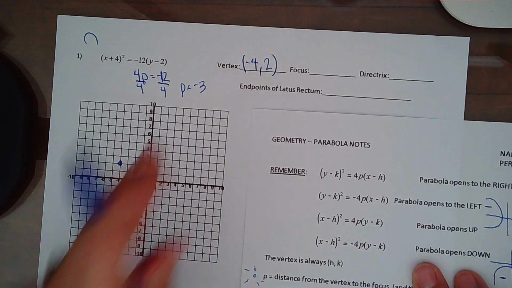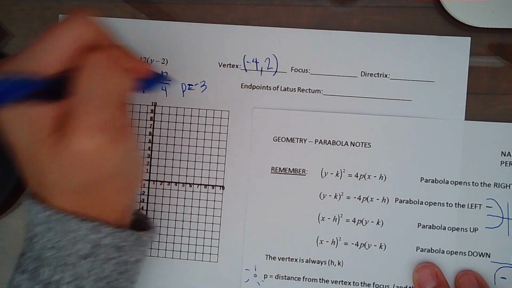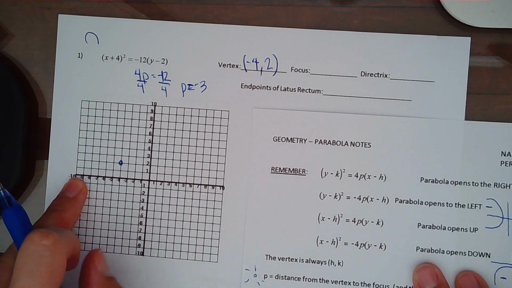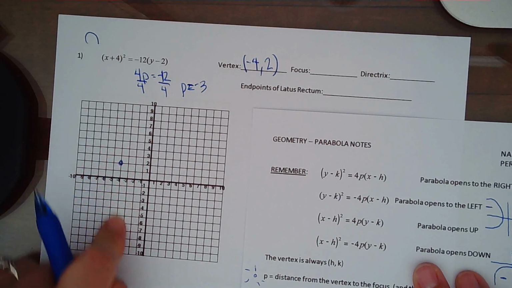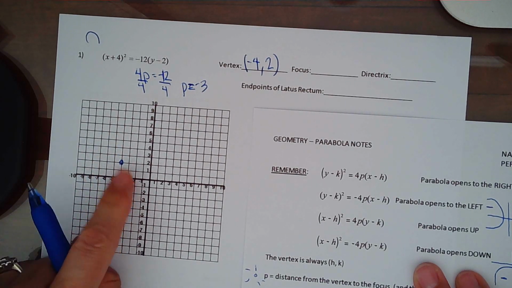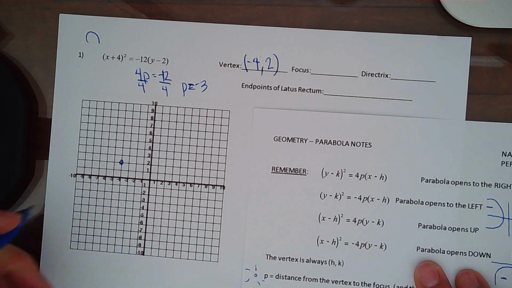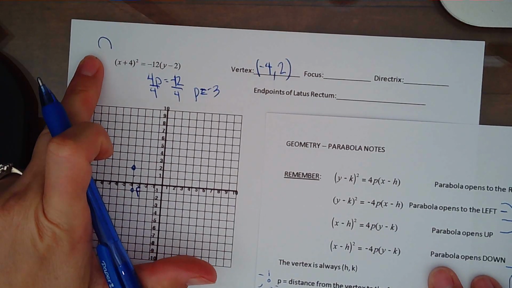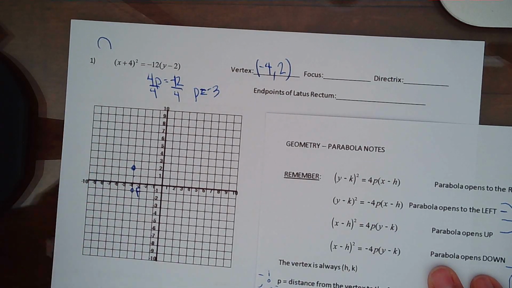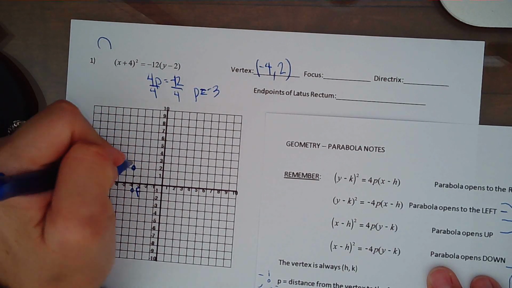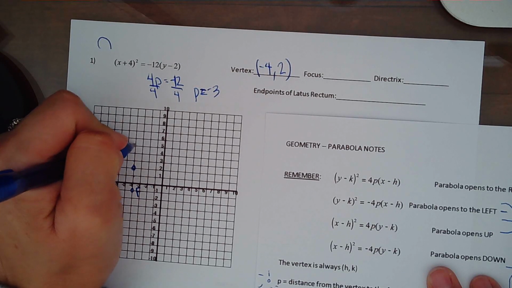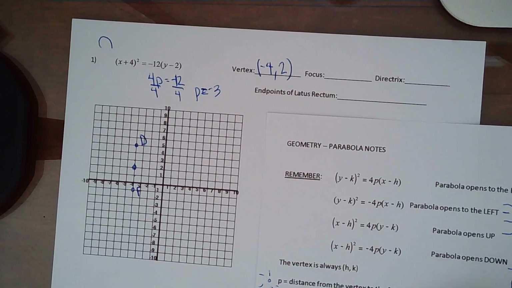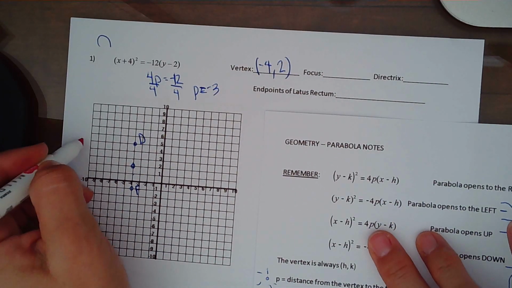Okay, so technically it's a negative, but remember you're going a distance. You're going towards your focus and your directrix. Since this is opening up or down, we're going up or down. So we're going to move 3 units down, 1, 2, 3, and this is going to be our focus because, according to this equation, our parabola opens down. Then we go to our directrix, which is 3 units up, 1, 2, 3. Okay, so I'm going to highlight my directrix line.